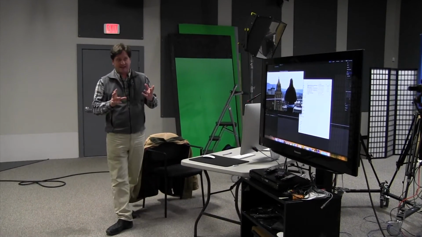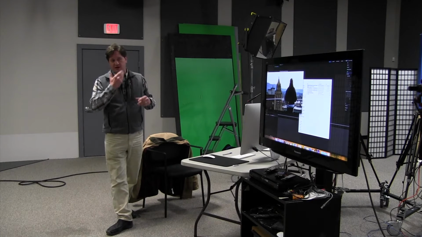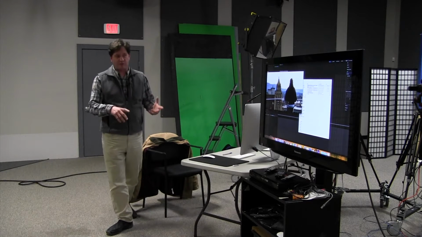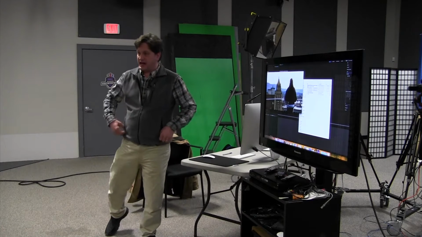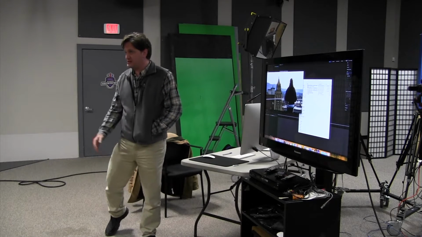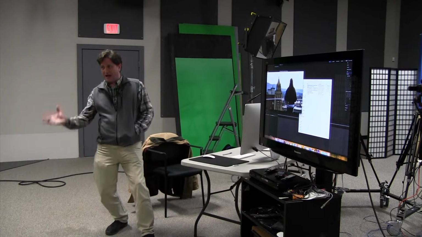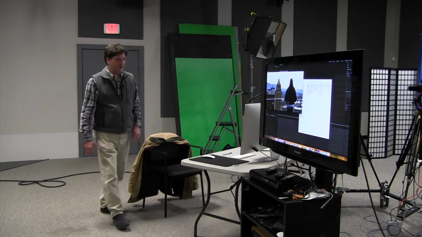So if you're editing inside there, with a lot of keyframing, motion graphics, moving things around, there's a lot of stuff that you can do inside an editing environment like Vegas or Premiere. But After Effects just adds a whole bunch more functionality.